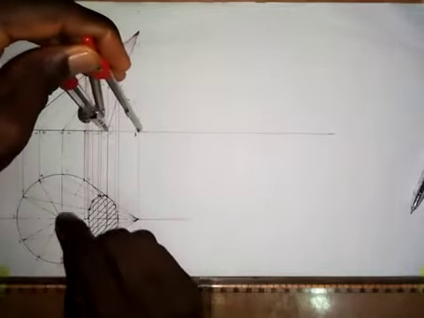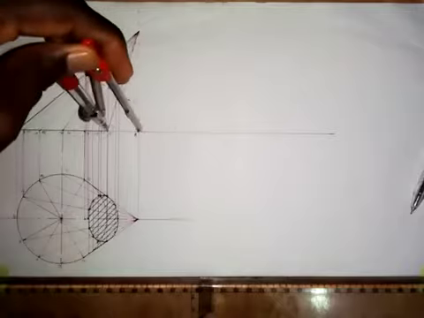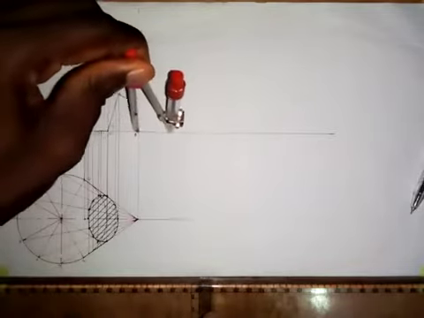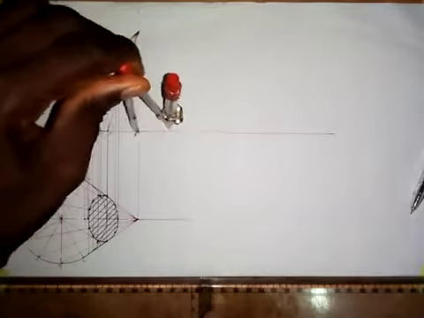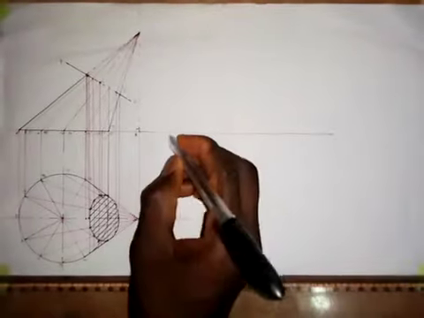Then I will mark a line here and mark this point. So this is point 0.